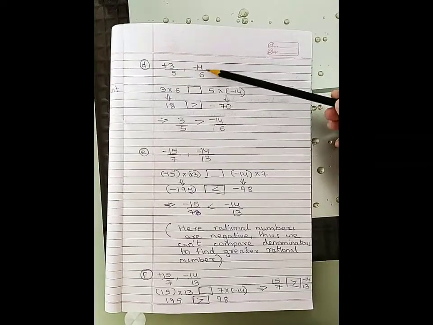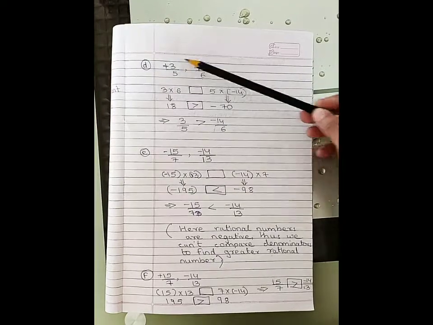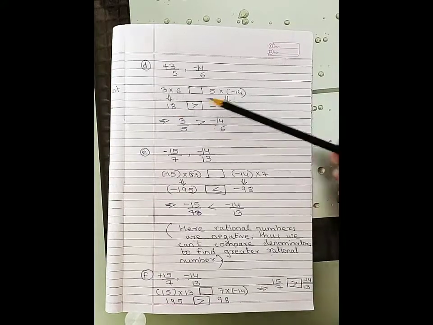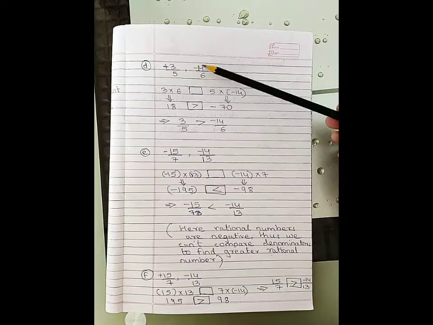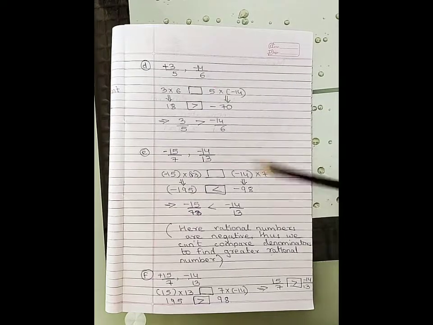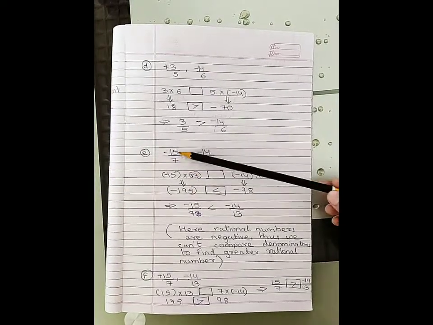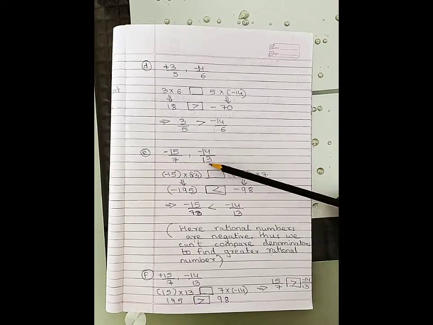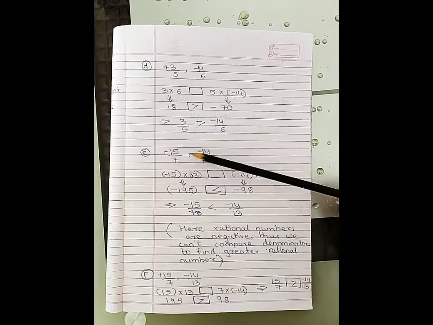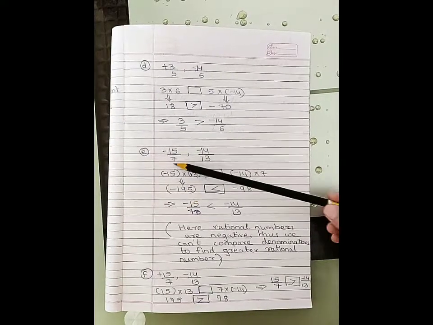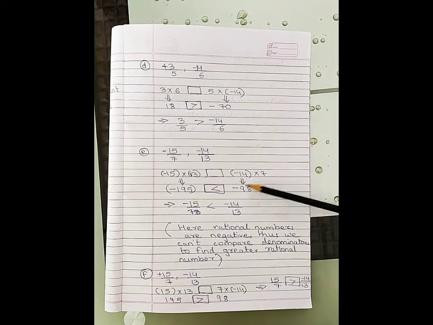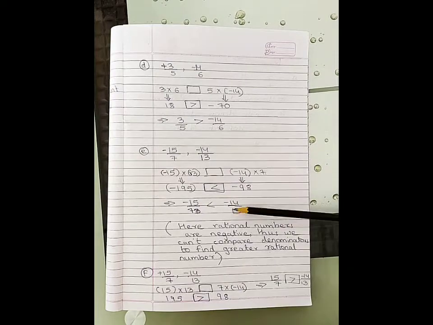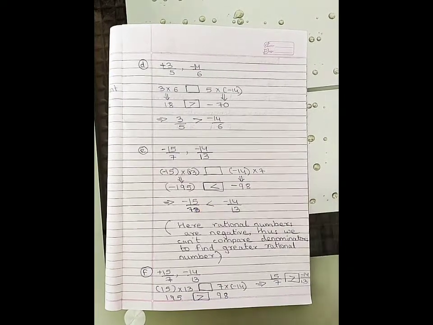3 upon 5 and minus 14 upon 6. Here the product of 3 into 6 is 18, and 5 into minus 14 is minus 70. 18 is greater than minus 70, and thus 3 upon 5 is greater than minus 14 upon 6. Next example, minus 15 upon 7 and minus 14 upon 13. We'll find the product of minus 15 and 13. Minus 15 into 13 is minus 195. 7 into minus 14 is minus 98. Minus 98 is greater than minus 195, and therefore minus 14 upon 13 is greater than minus 15 upon 7.